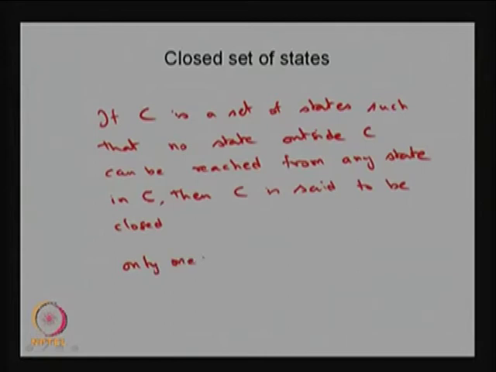If any closed set or closed communicating class has only one element, that means you cannot include one more state to make it a closed communicating class, then if there is only one element in capital C, the state i is called an absorbing state.